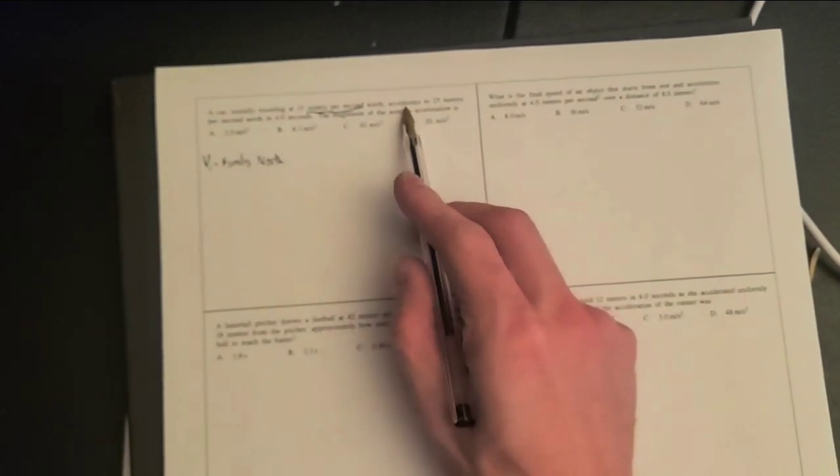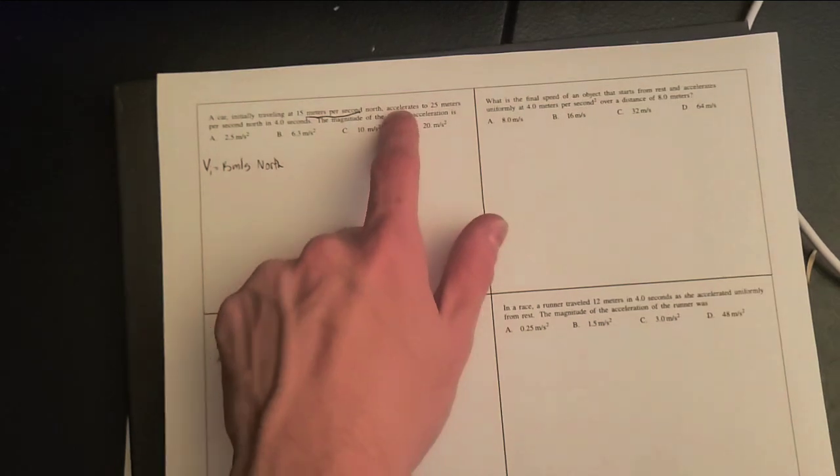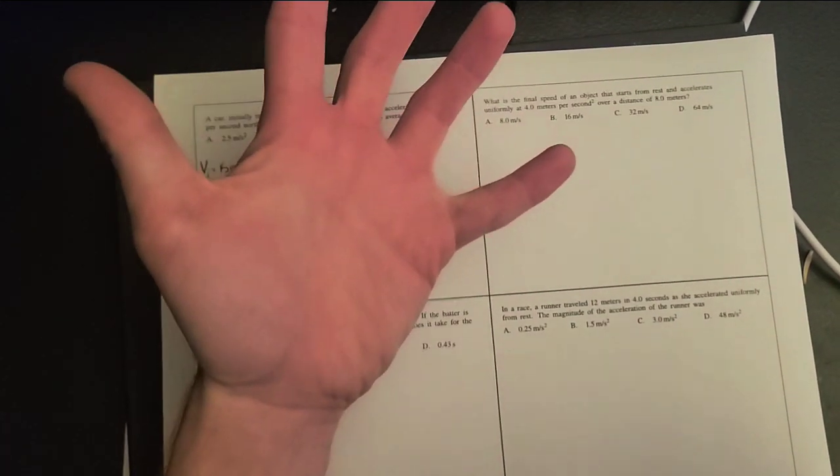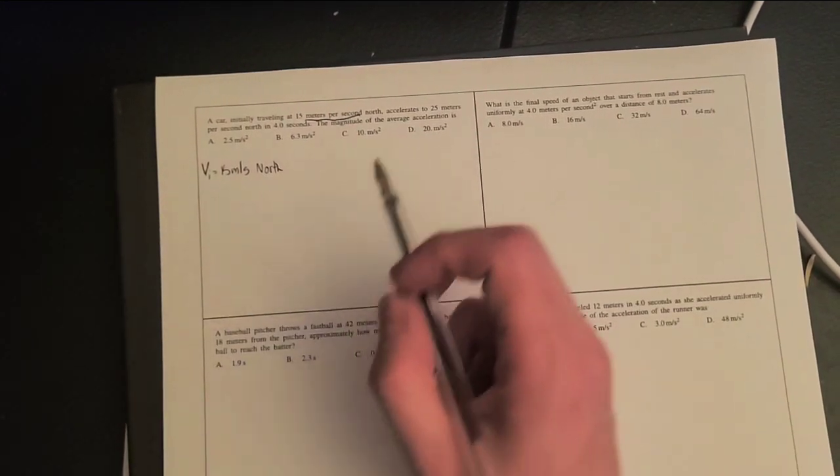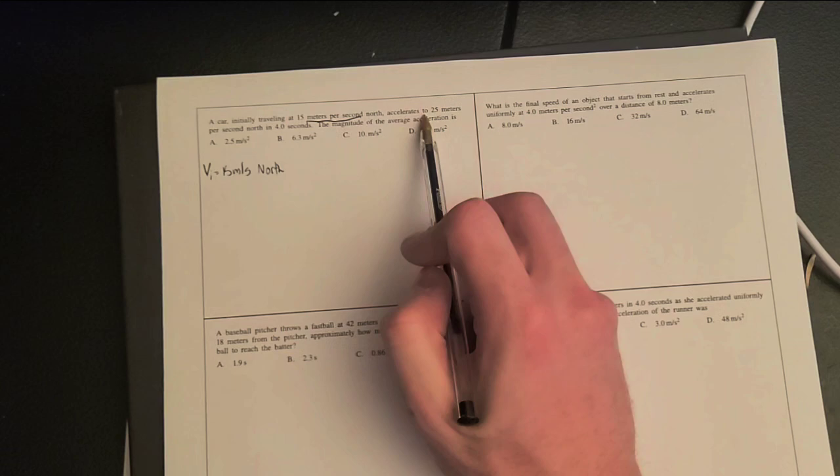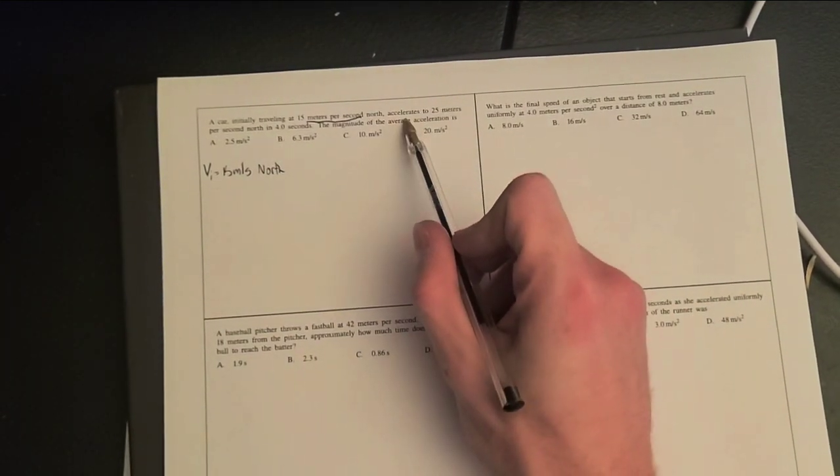So then it says that we accelerate to 25 meters per second north. Now, one thing I noticed when you guys were doing this question is that you put down the acceleration as 25 meters per second. Just because it says you accelerate to 25 meters per second doesn't mean that's the value of the acceleration. First of all, we know acceleration is measured in meters per second squared, not meters per second. So that should be an immediate sign to you that that's not your acceleration. Read it very carefully. It doesn't say you accelerate with an acceleration of 25 meters per second squared or anything like that. You accelerate to a speed of 25 meters per second.